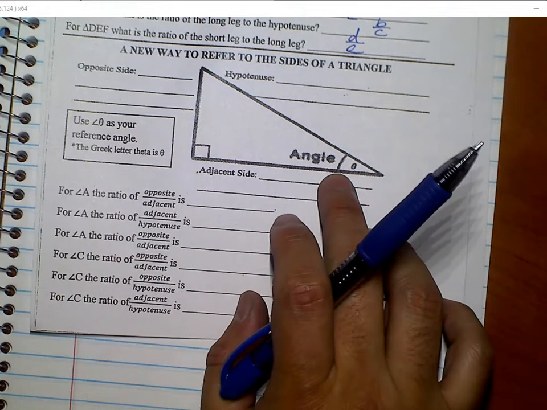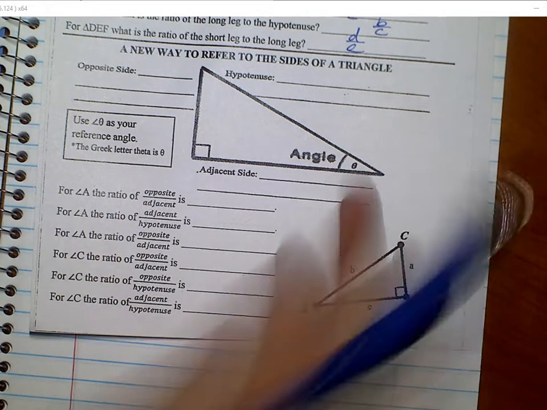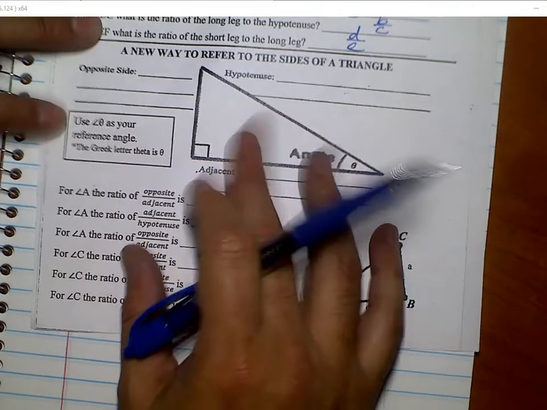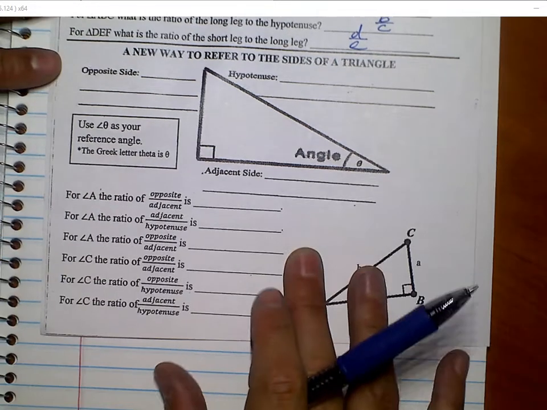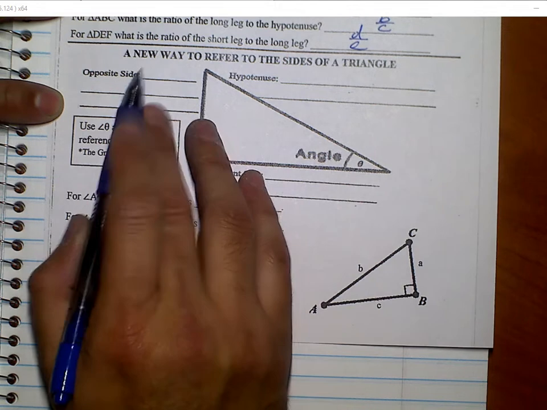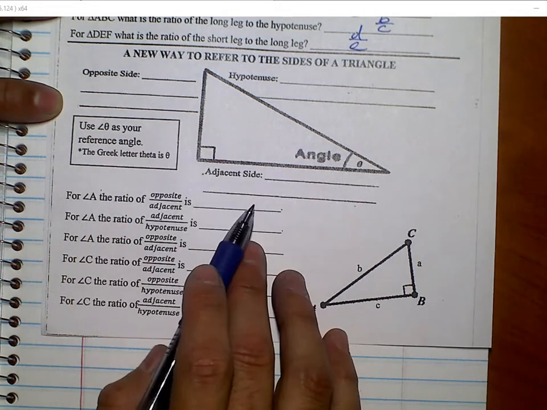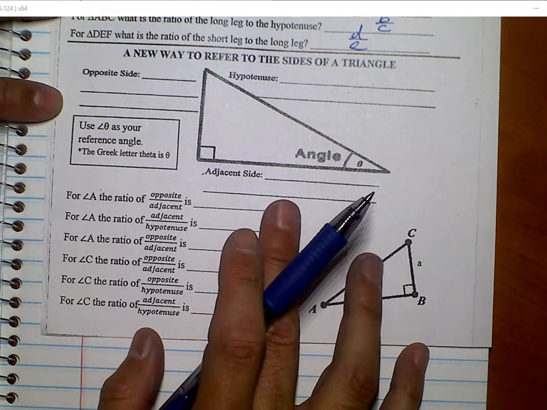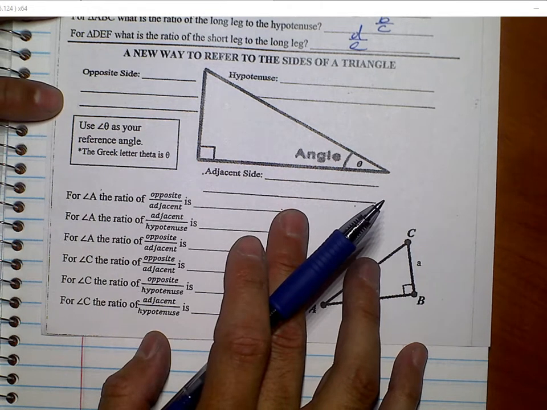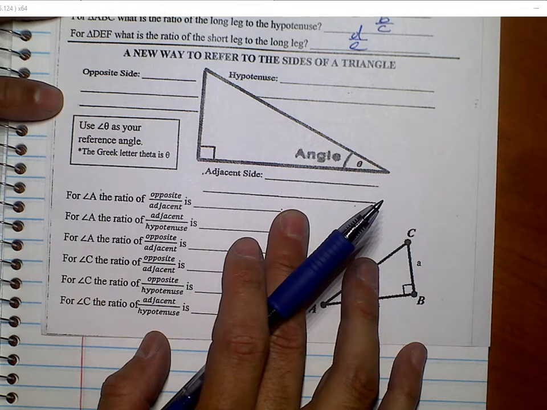Okay. So that's what we got there. And so this is my reference angle here. First, gotta make some room over here. It says the opposite side. Now, first I have to identify. If I say opposite of that, you would go what? You'd say, I don't know, because you don't know what that is, right?